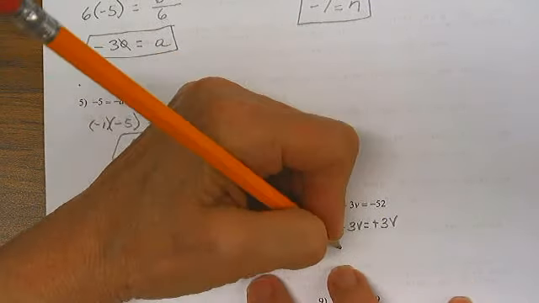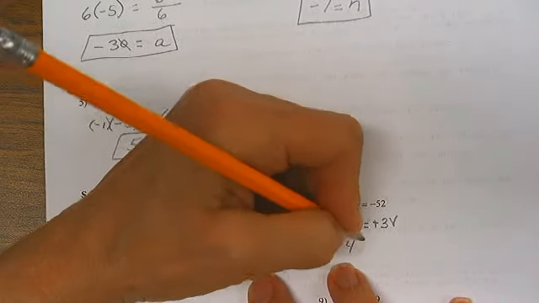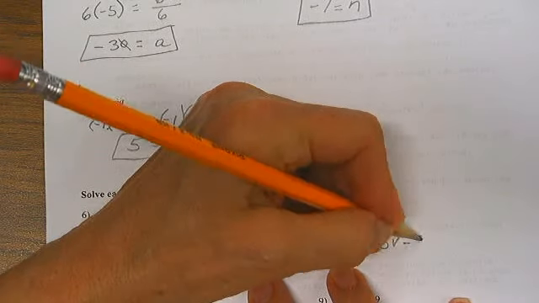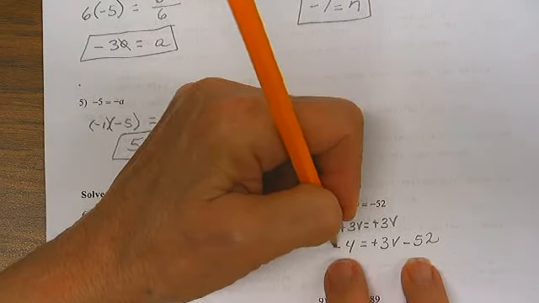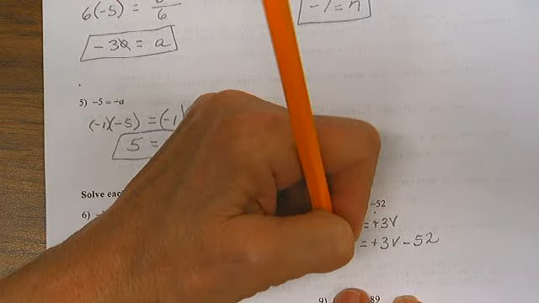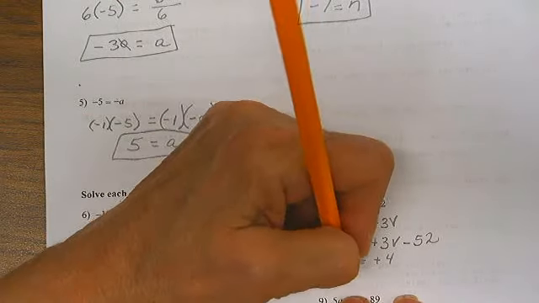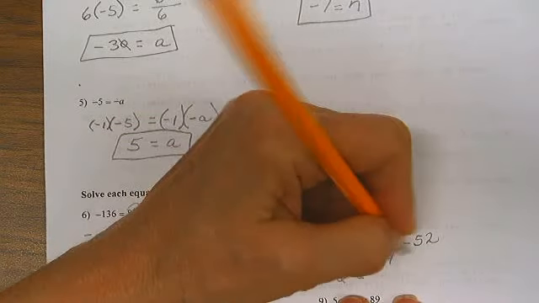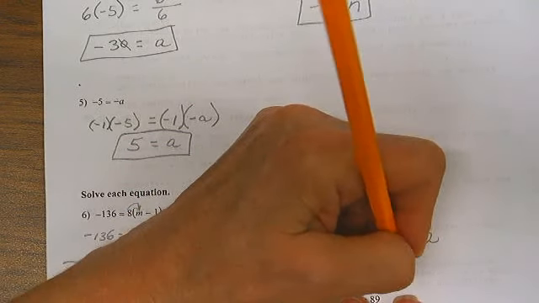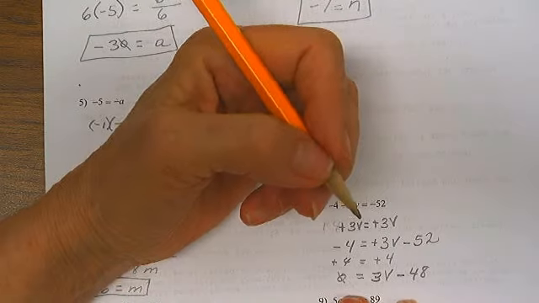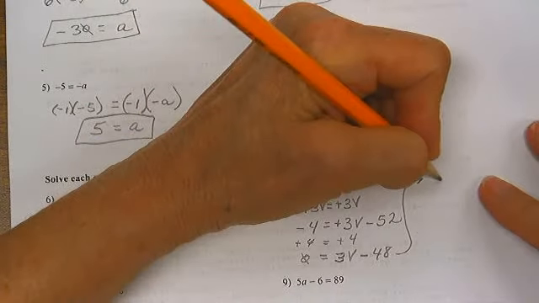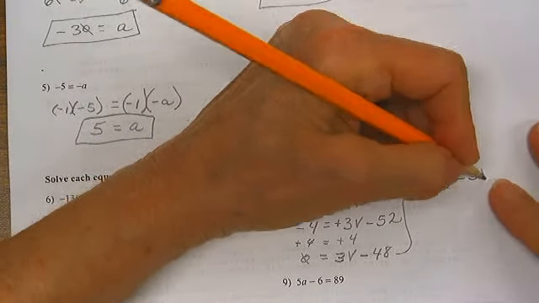That's going to give me negative 4. 3v minus 3v is 0. Plus 3v minus 52. Now I add 4 to each side. Plus 4 equals plus 4. 0 is equal to negative 52 plus 4, 3v minus 48. Now I can add 48 to each side. 48 is equal to 3v.